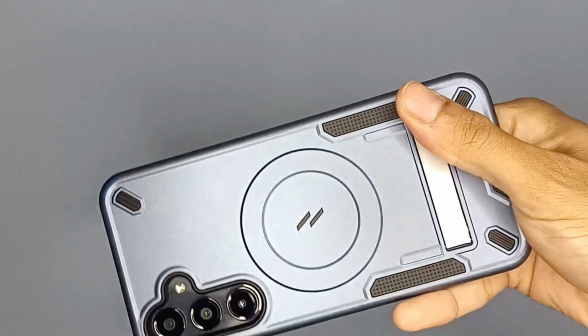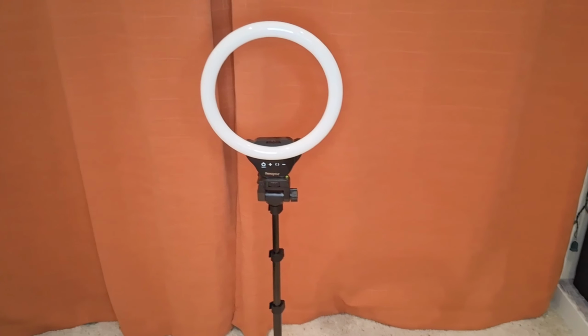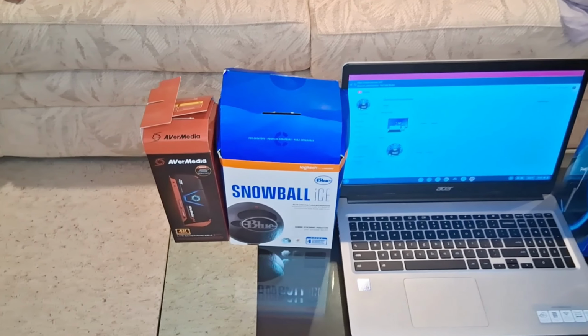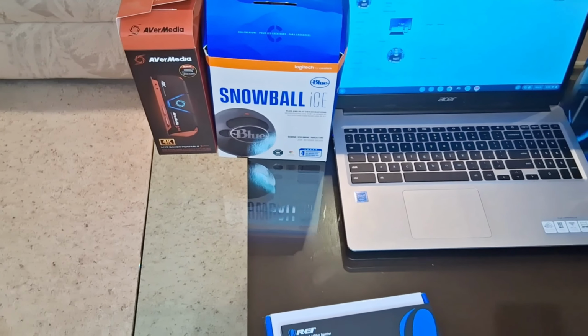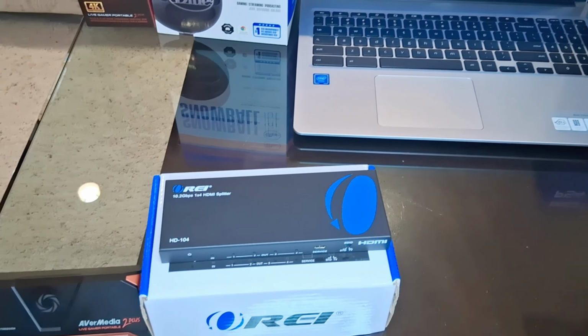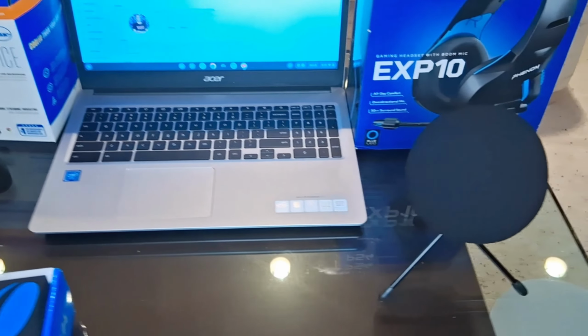The camera that I'm using right now is my Android smartphone, the Samsung Galaxy A16. I'm also using a SinSign 62-inch tripod stand with a 12-inch LED ring light. For audio, I'm using the Blue Snowball Ice microphone alongside a pop filter. My laptop is the Acer Chromebook 315. I'm going to be using it for research as well as my reaction videos.